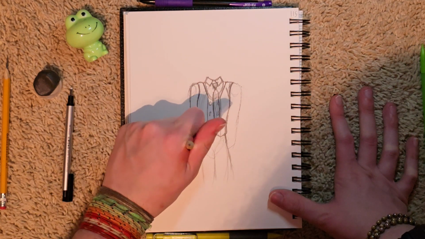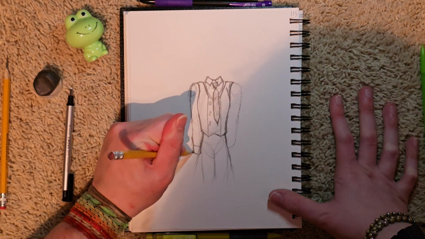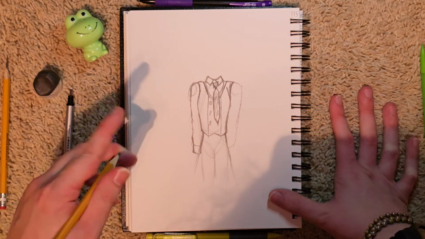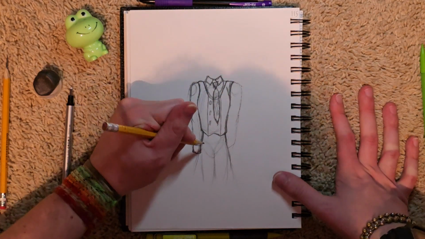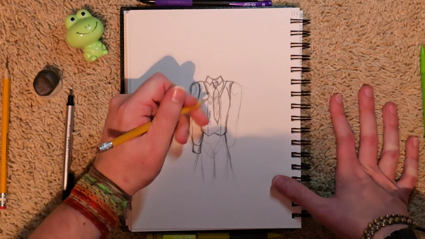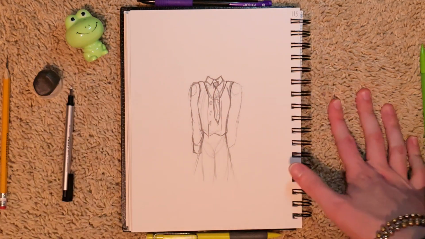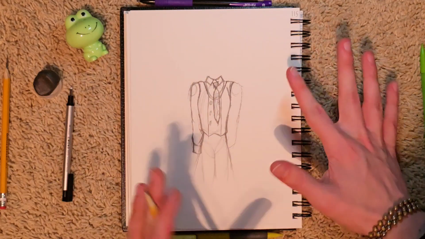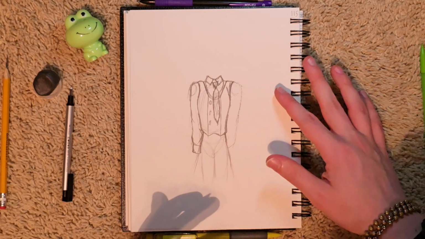Let's go ahead and erase that bit that went over here. Let's go ahead and make the cuff point outwards. There we go. Go ahead and add just a couple wrinkles in here. There we go. Not perfect. Good enough. Now, what are we going to do for this other arm? Well, about the same thing.